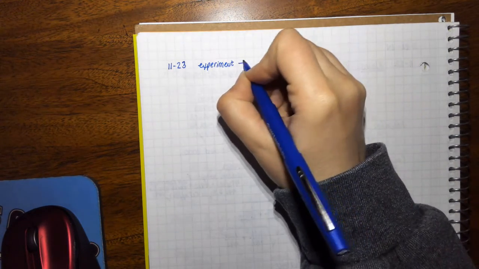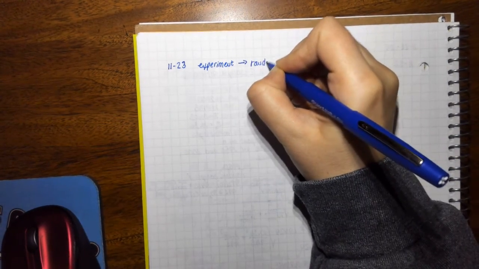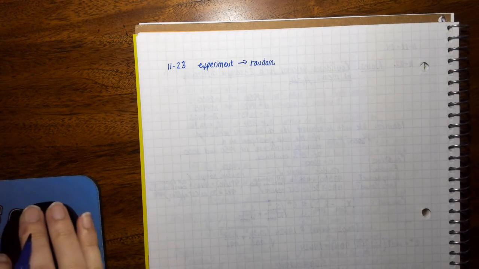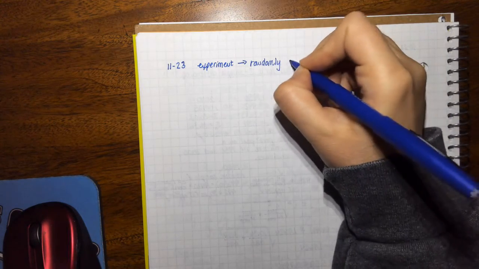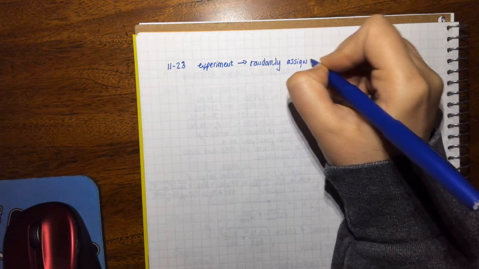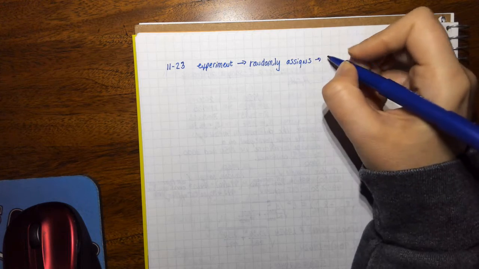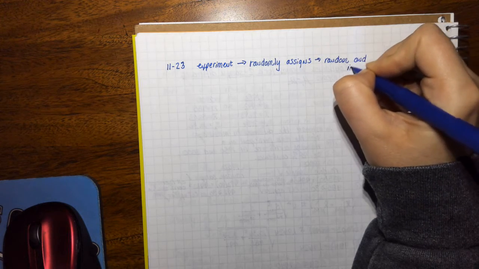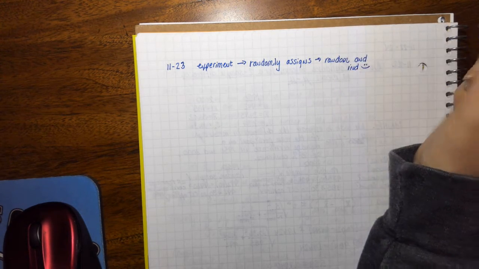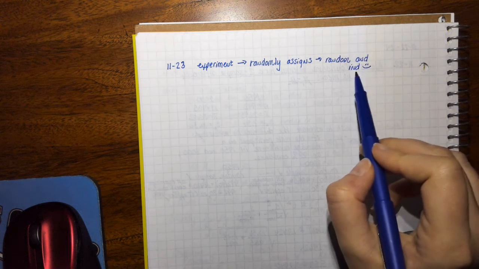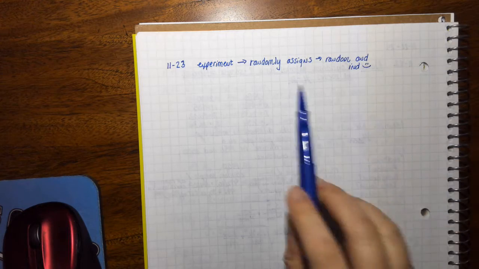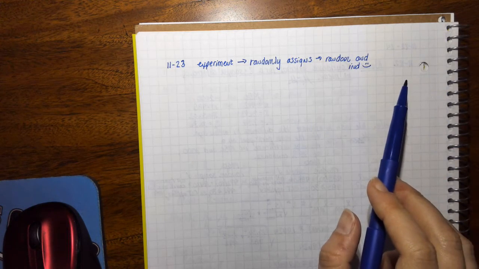Okay. First, because this is an experiment and the words randomly assigned are in the problem, that means that you get to use this for random and independent. Okay, which is great. So you don't have to worry about the independence condition because there is not a random sample. It's random assignment of all of the volunteers.